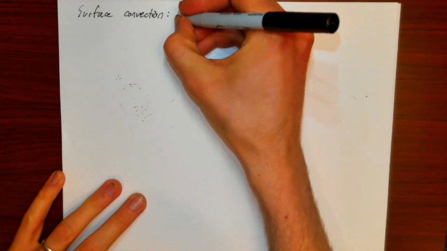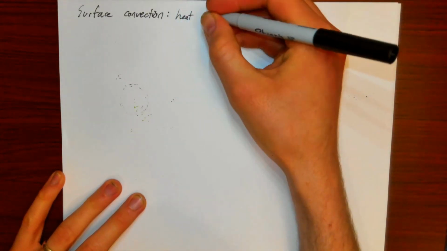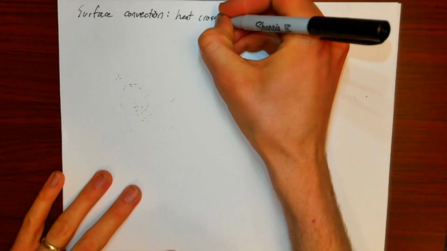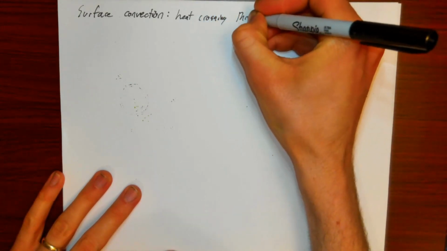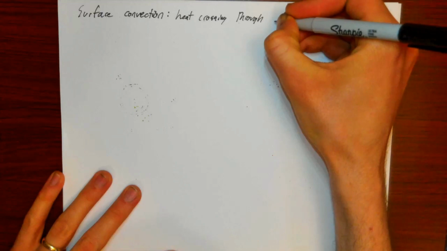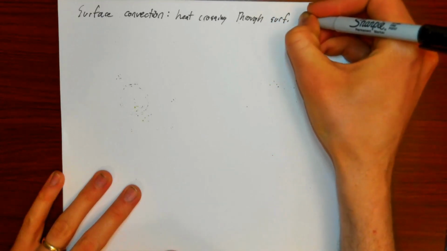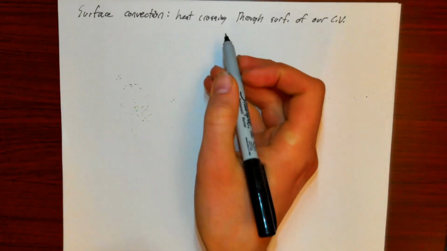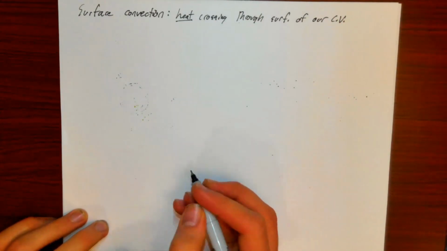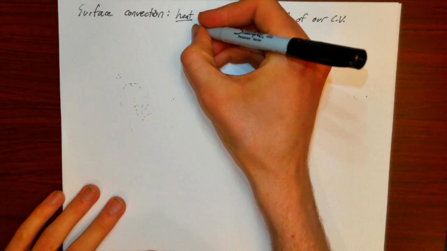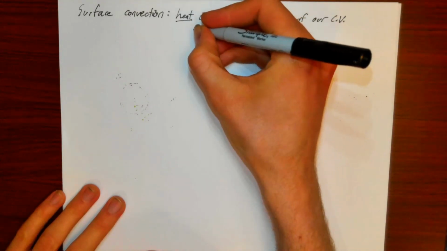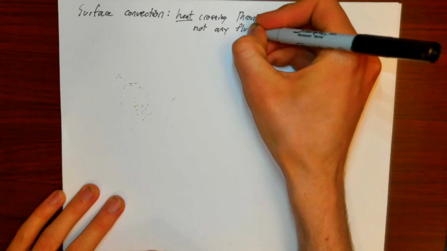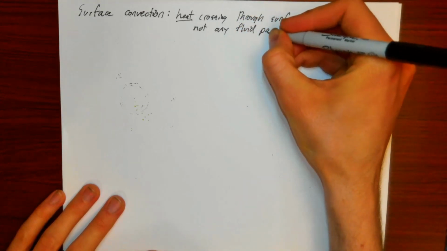I mean heat crossing through the surface of our control volume. But it's the heat crossing through the surface of our control volume, not any fluid passing through.